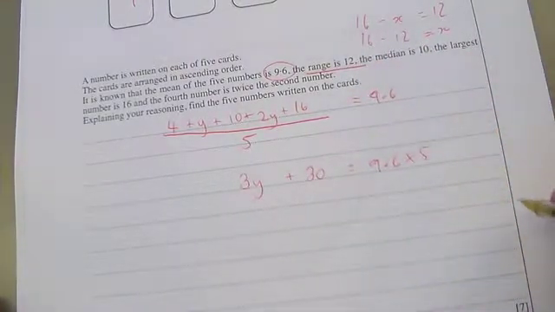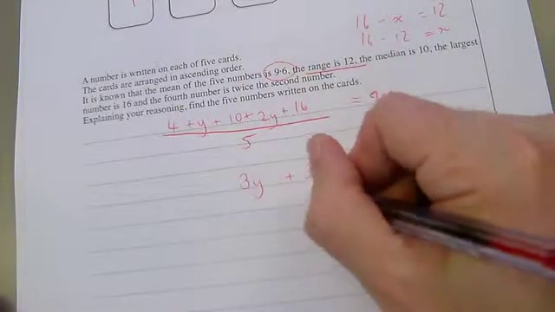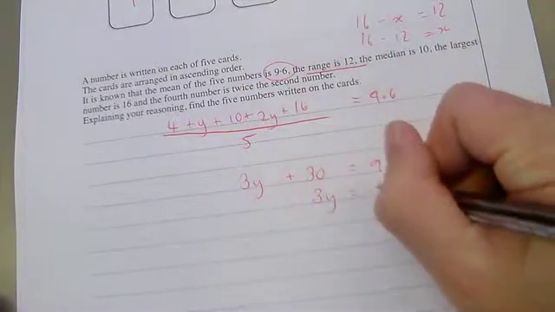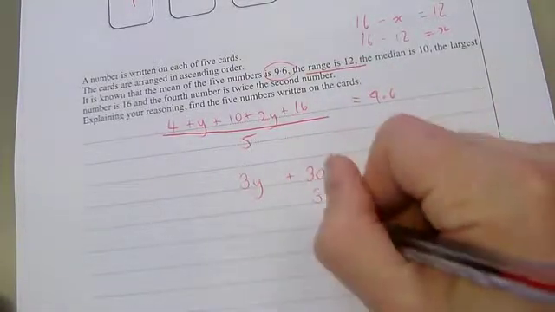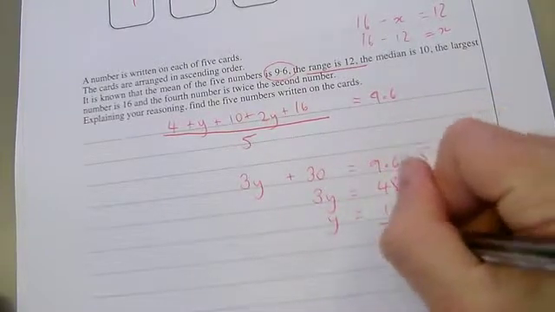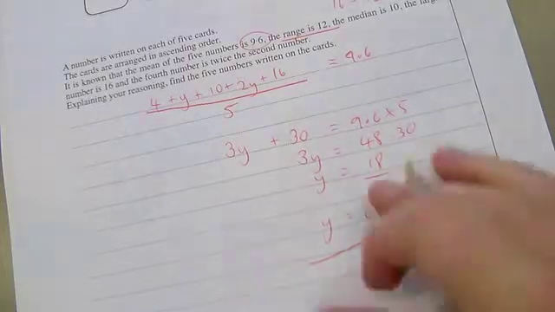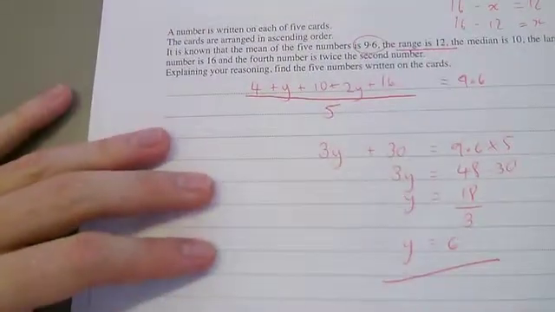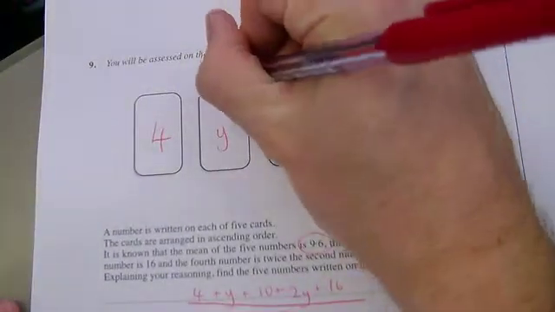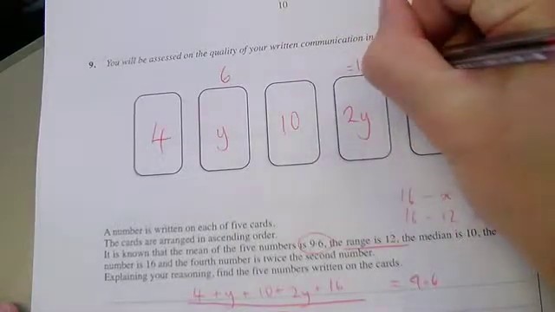What was 9.6 times 5? 48, so we're going to get 3y is equal to 48 minus 30. So y is equal to 18 divided by 3, so y is 6. Which is then, I'm going to write it just above here. So this one would be 12.